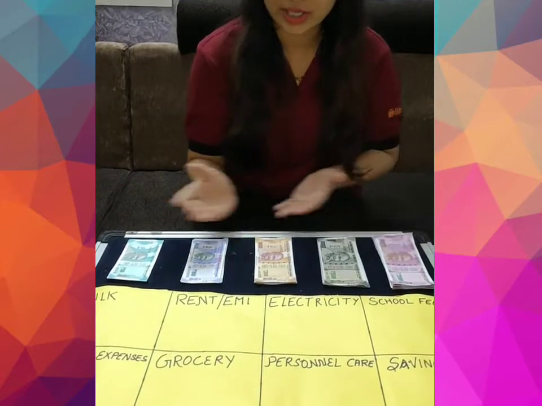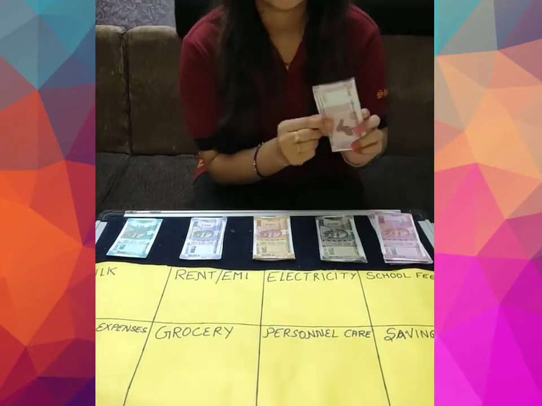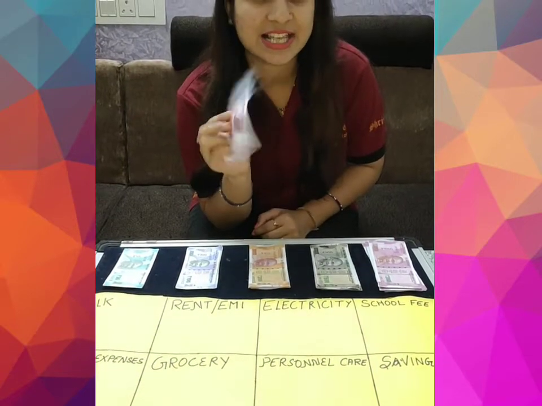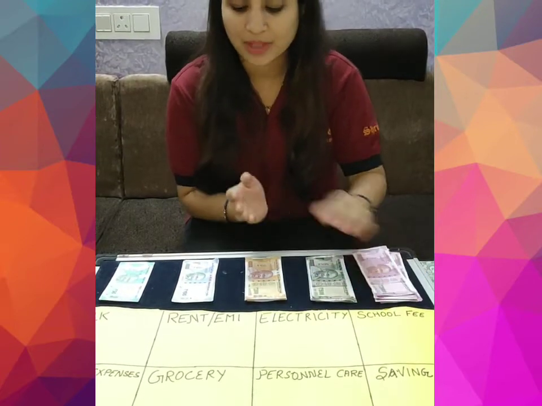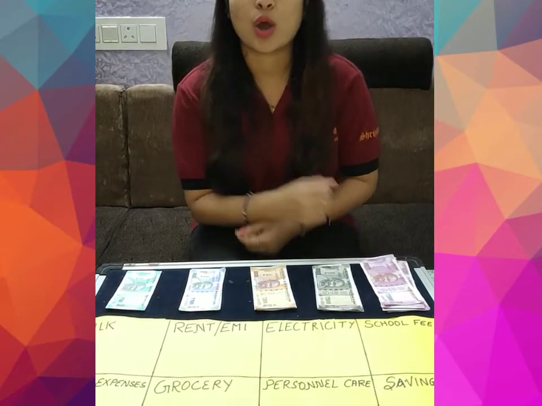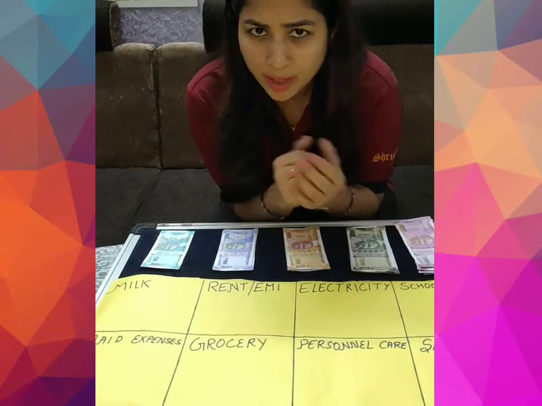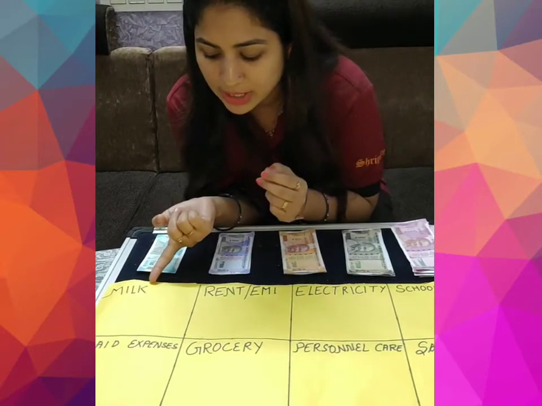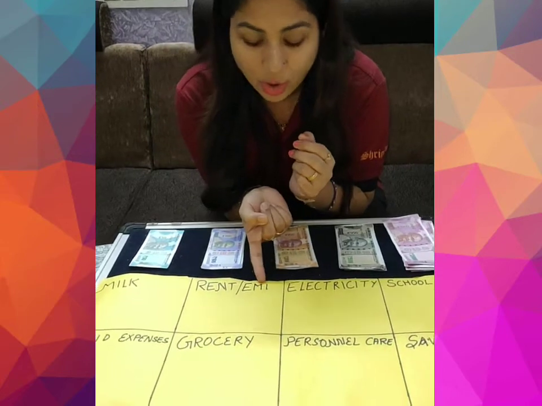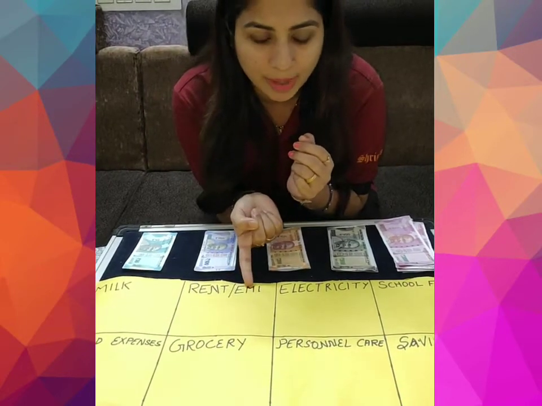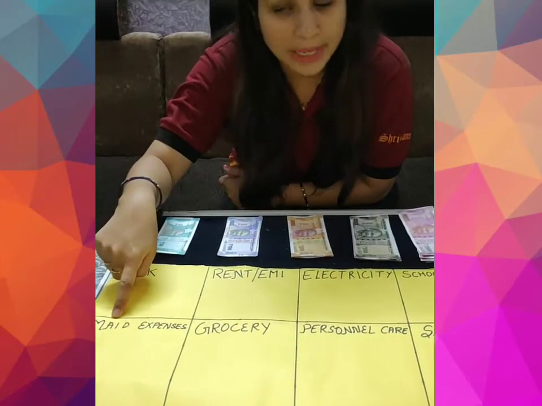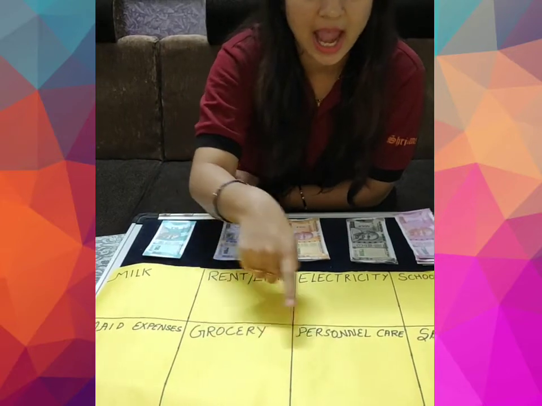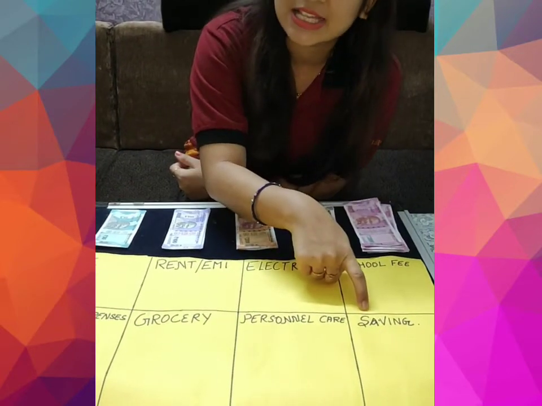Here you can see I have 2000 notes. This is the duplicate one, not the original one. Okay, then 500 notes, 200 notes, 100 and 50 rupees note. Okay, now you can see here, I have written something. Are you all able to see? This is milk, this is rent or EMI of a house, then electricity, then school fee, maid expenses, grocery and personal care, and last savings.